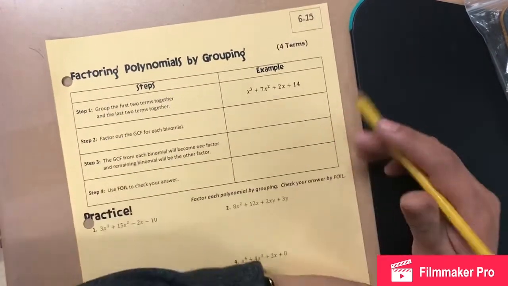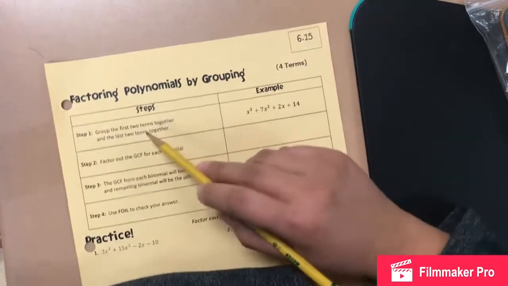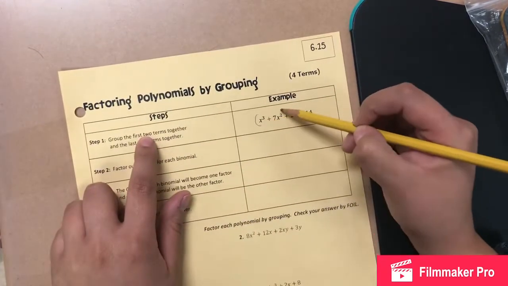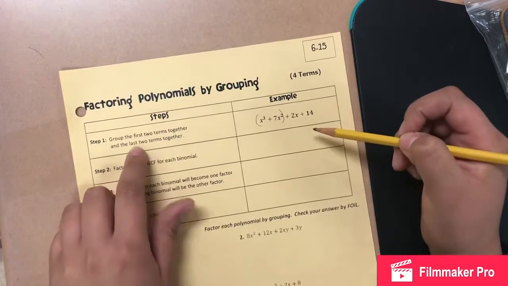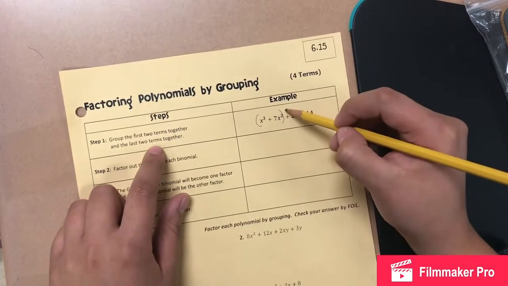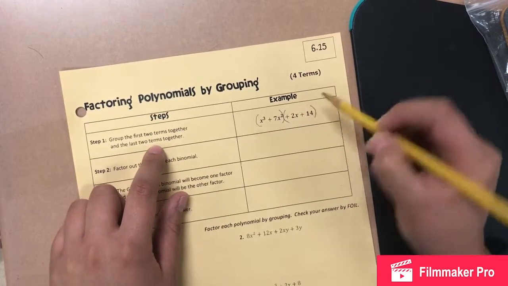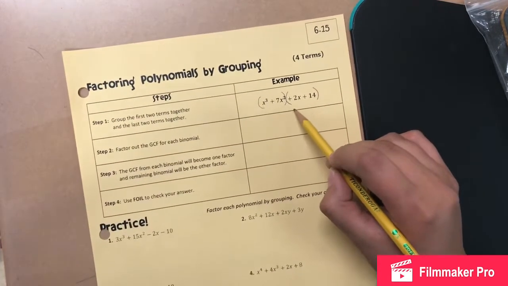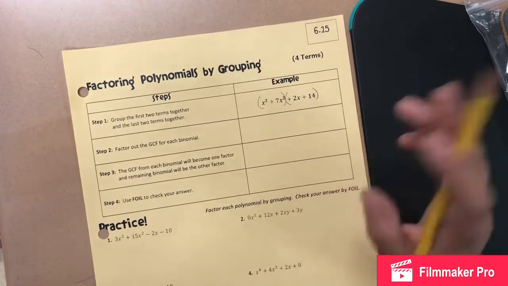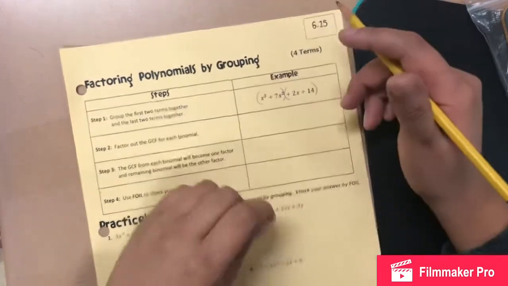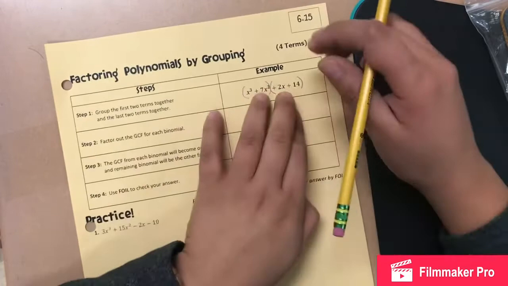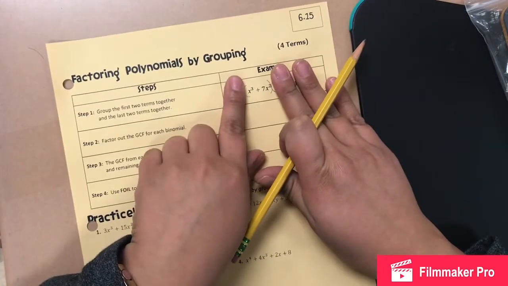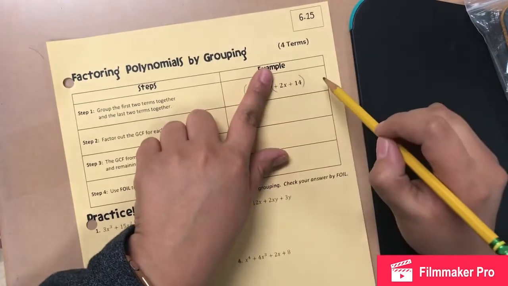The steps when you are factoring by grouping is first we are going to group the first 2 terms. So I'm going to put a set of parentheses for the first 2 terms, and then the last 2 terms. Notice when I group the last 2 terms, I also include the sign that that third term is. So include the positive, and you'll see why in a little bit. Okay, now I'm going to treat this like 2 binomials. So x cubed plus 7x squared is one binomial, and then 2x plus 14 is the second.